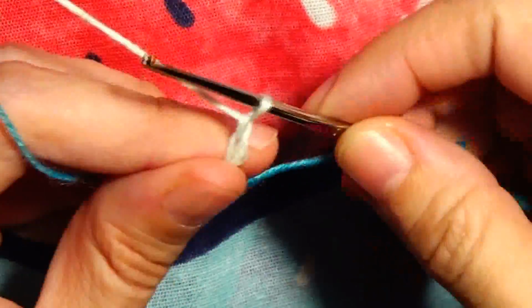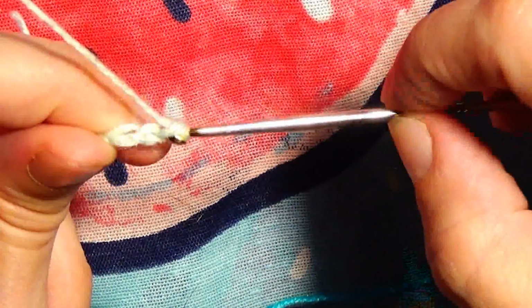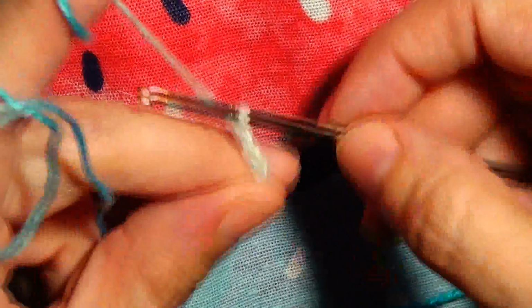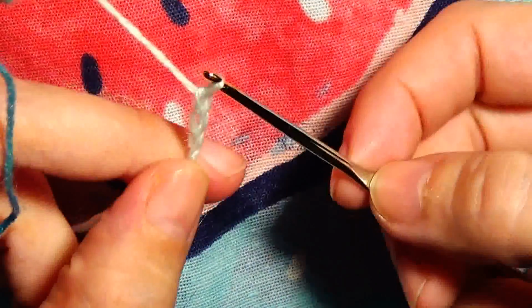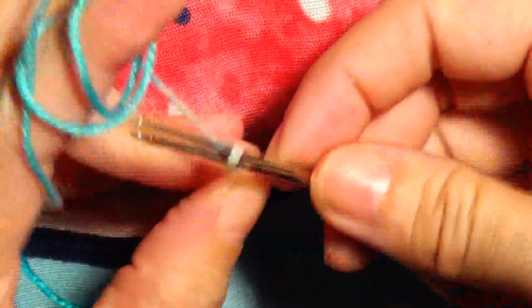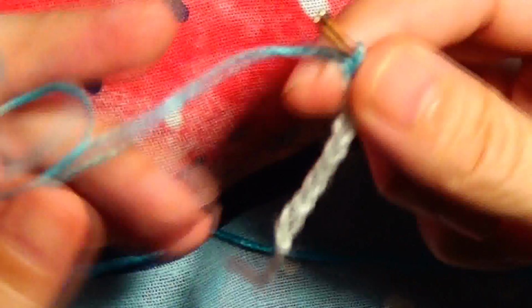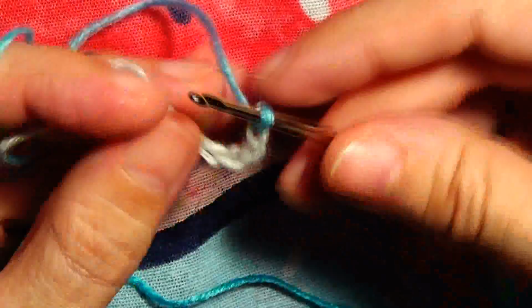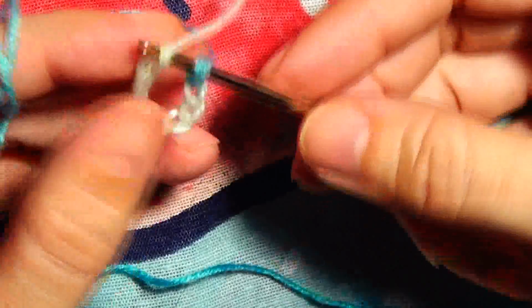So I will twist the cord around my crochet, and with the crochet hook I will grab the cord and take it out through the previous loop. So I twist the cord around the crochet, grab it with the hook and take it out through the previous loop. Like this.